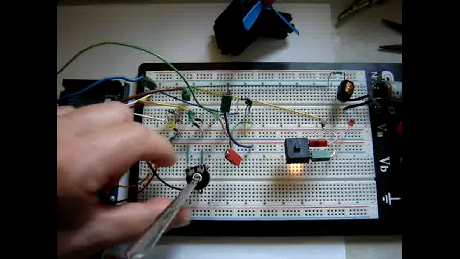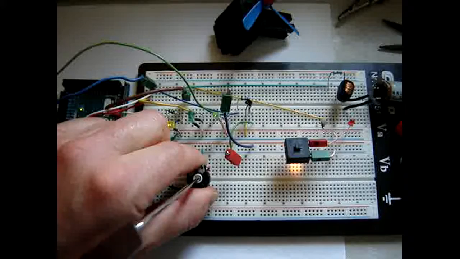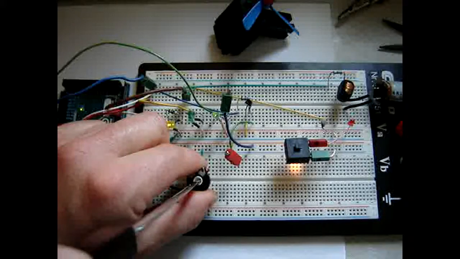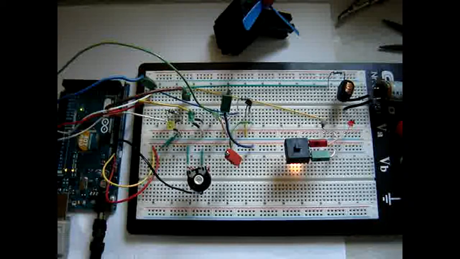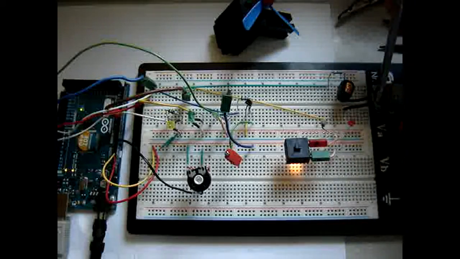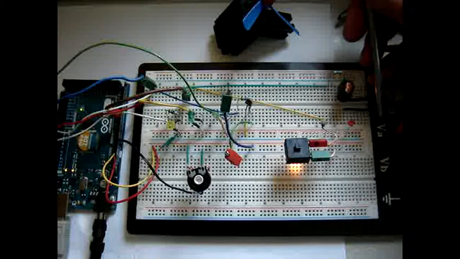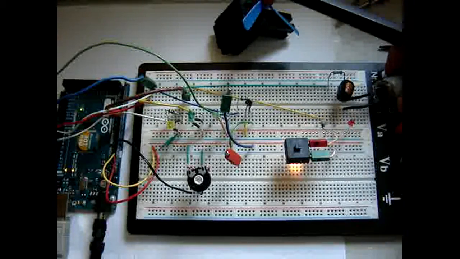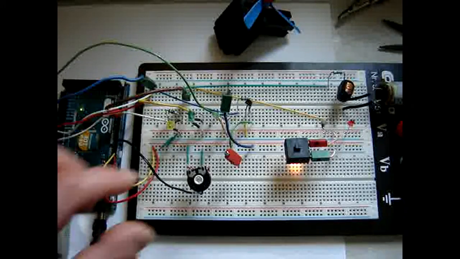And of course experiments can go wrong at any time. So before recording this it works, and now for some reason it doesn't. Let me short circuit it and try again.